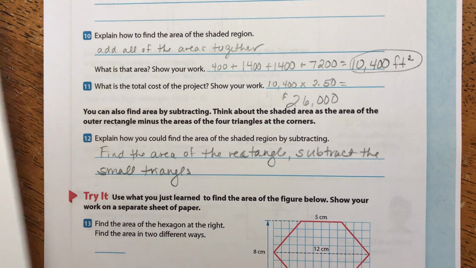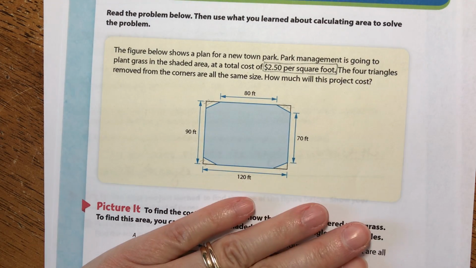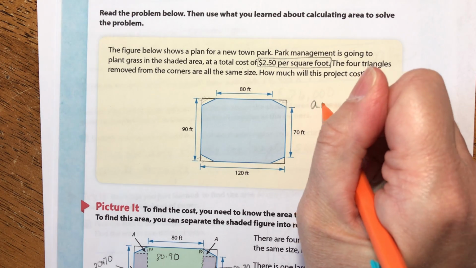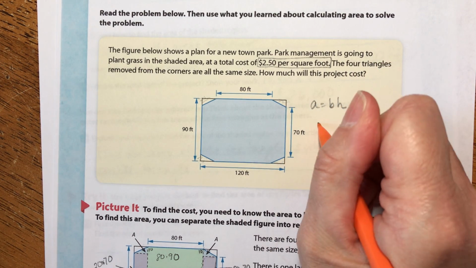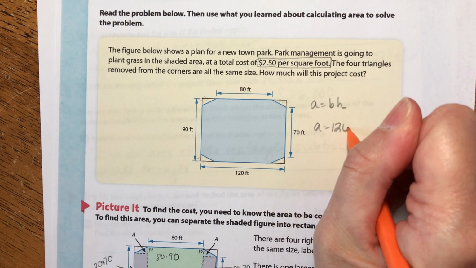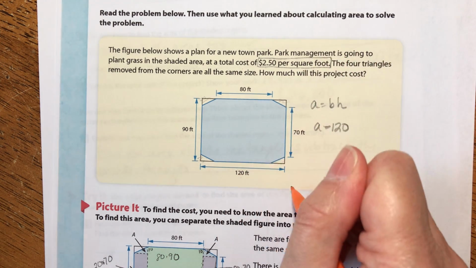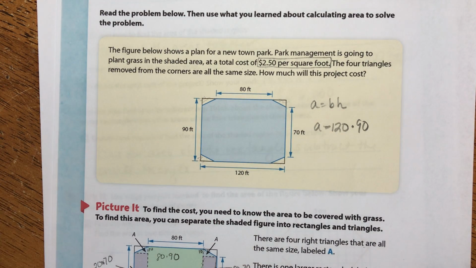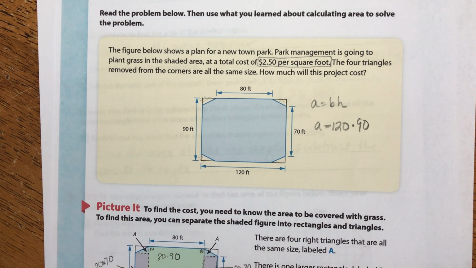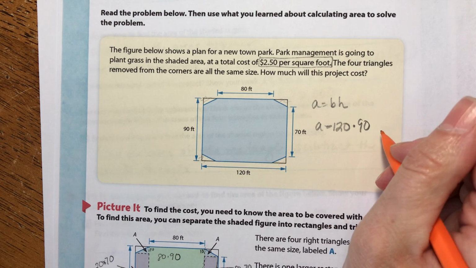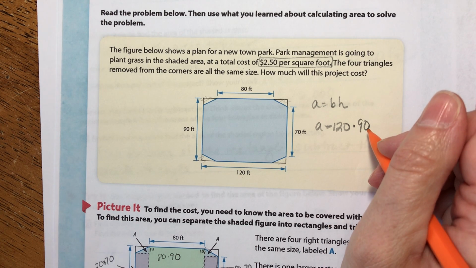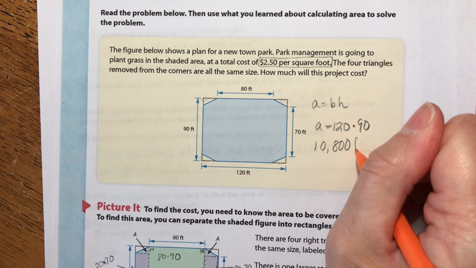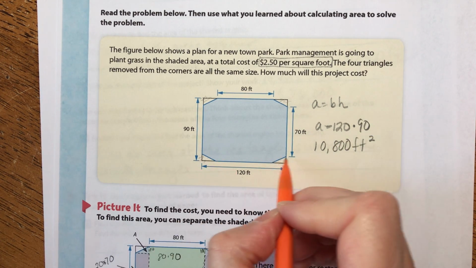Okay, so go back a page, flip it back. I'm not going to look at any of this down here. I'm just going to look at this. Okay, base. So this is a rectangle. So area is base times height. So area is 120 feet times, I need the whole height, times 90. So I'm going to grab my calculator and I'm going to do 120 times 90, and I get 10,800 square feet. This is the entire rectangle.